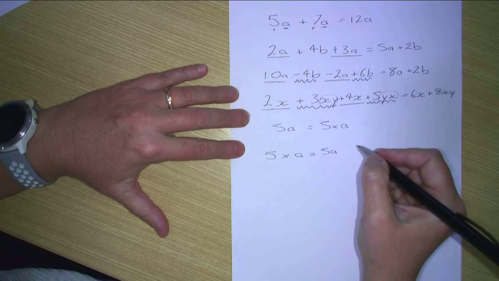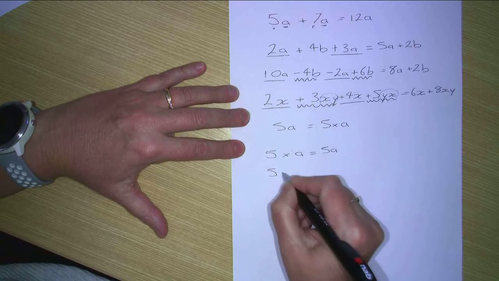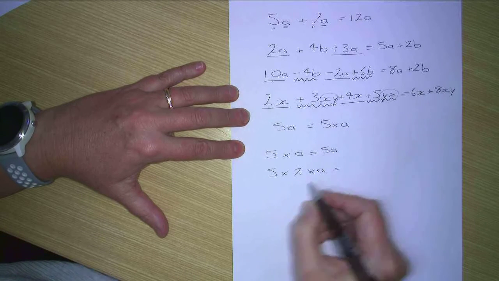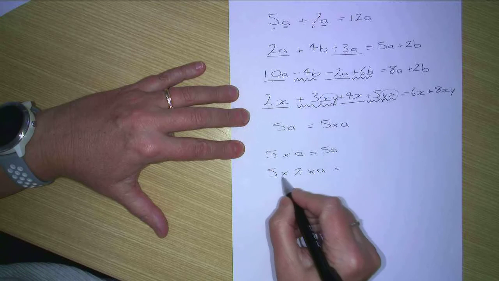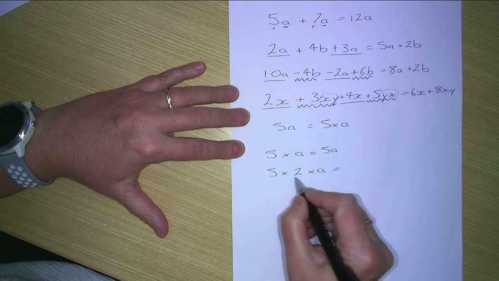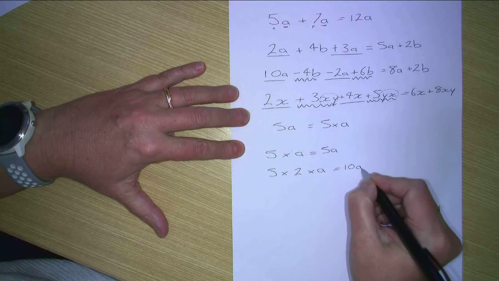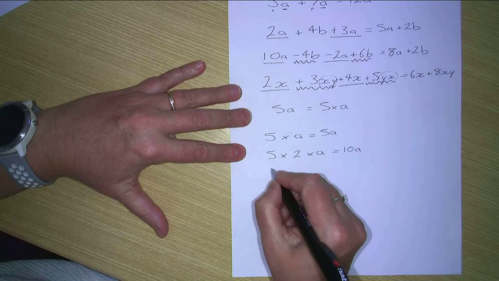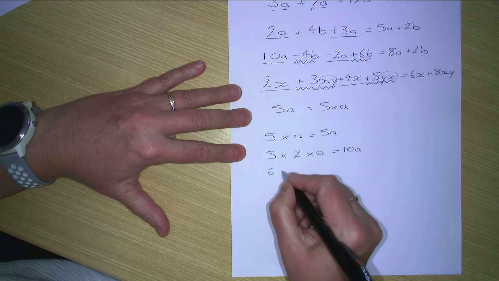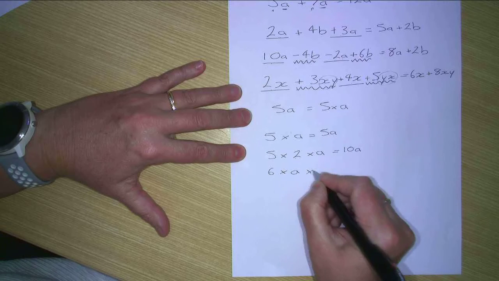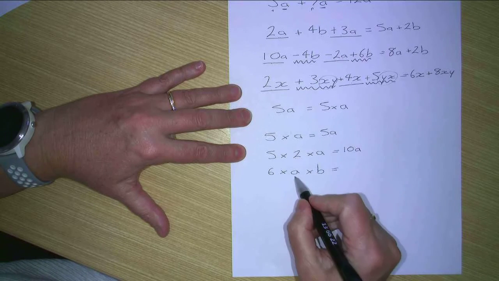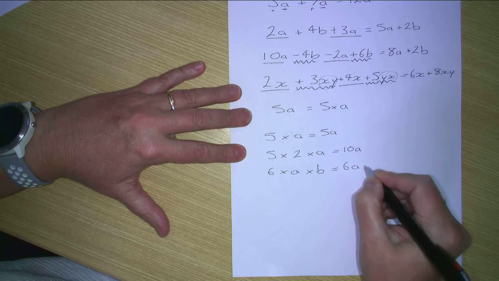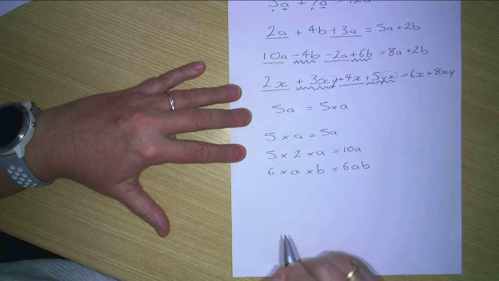If I have 5 times 2 times a, that doesn't become 52a because it's 5 times 2. So 5 times 2 is 10a. If I have more than one pronumeral, so if I have 6 times a times b, so it's 6ab. So we simply get rid of the times sign.